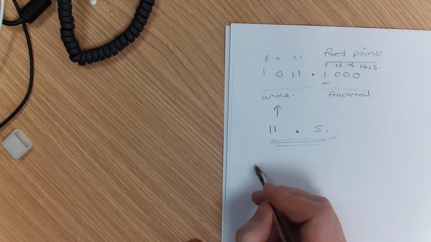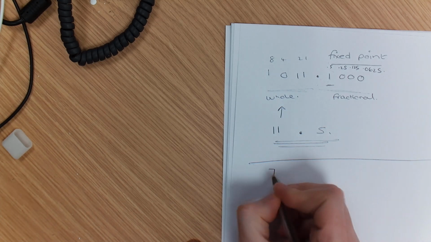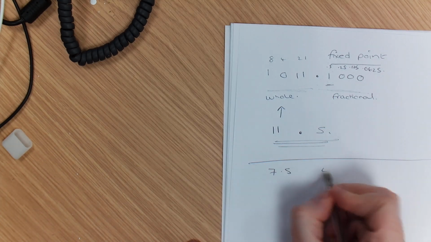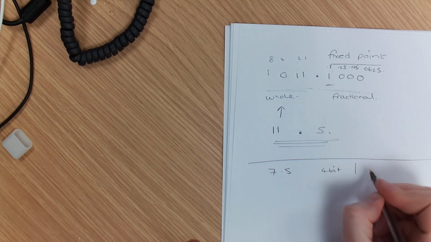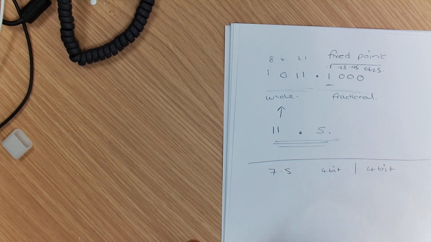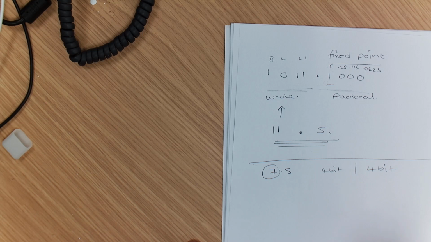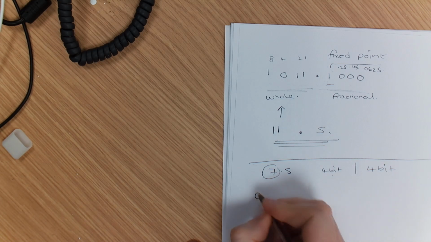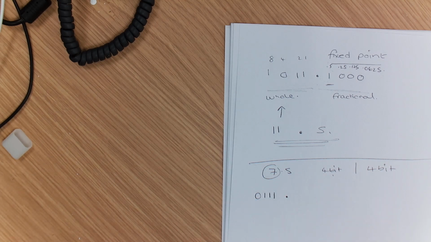Now if I go on to the next question, it's slightly more complicated because it's asking you to convert 7.5, and it wants 4 bits for each side. What I do is work out what this bit is first. What's 7 in binary? Well, I've got 4 bits, so it's 0, 1, 1, 1. The multiplication will make more sense here, because I've got to get 0.5.